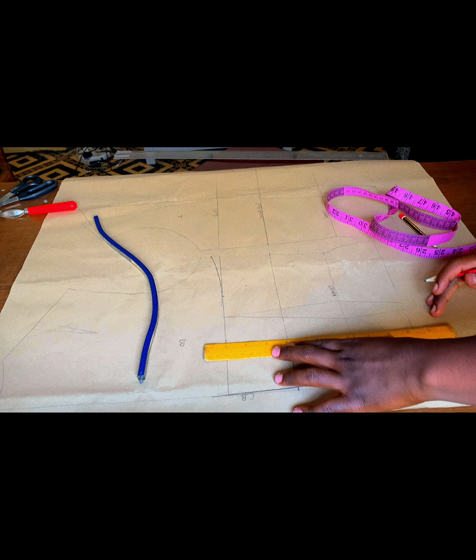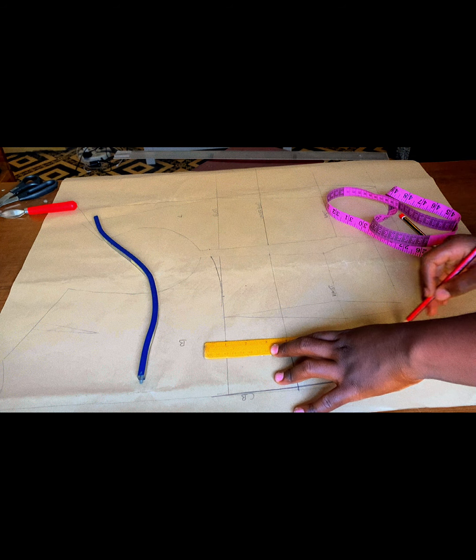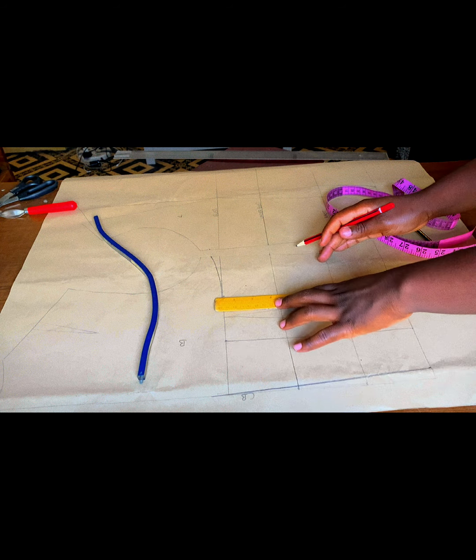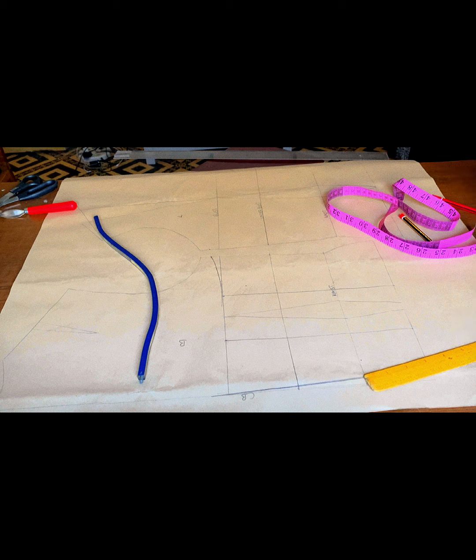Using a straight line, you connect the hem and the mark already on your bust line at the back. Now you have 3 panels.